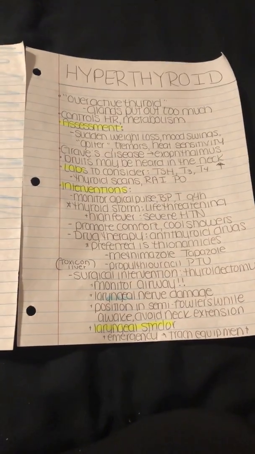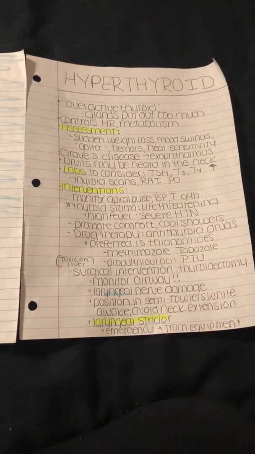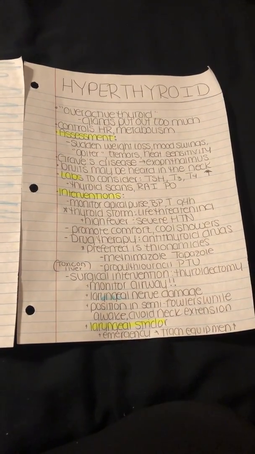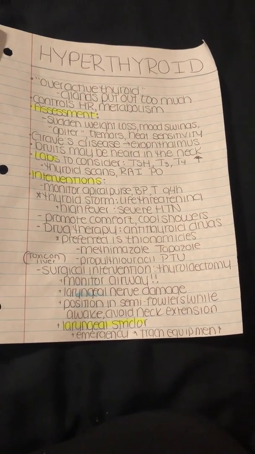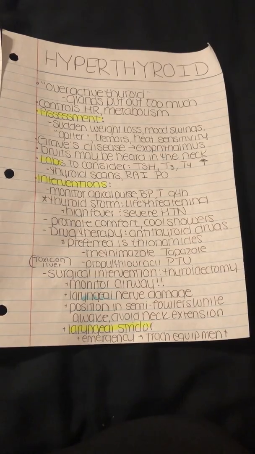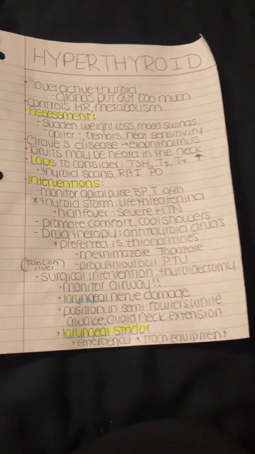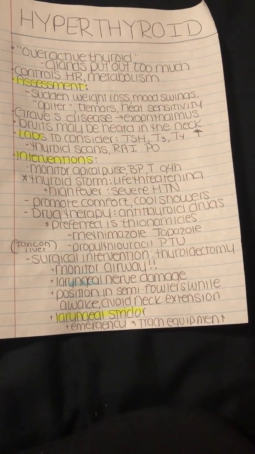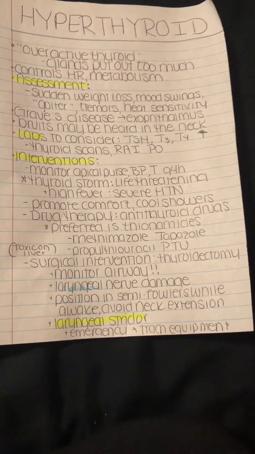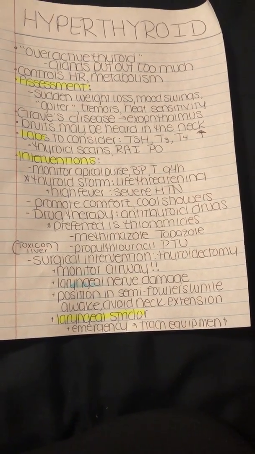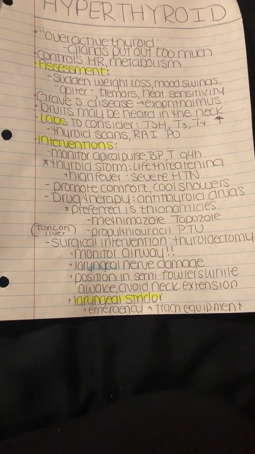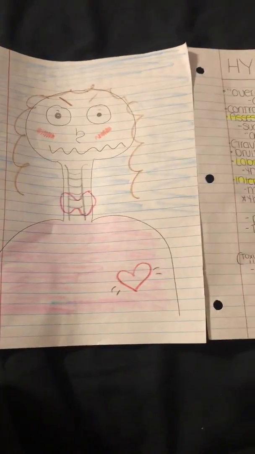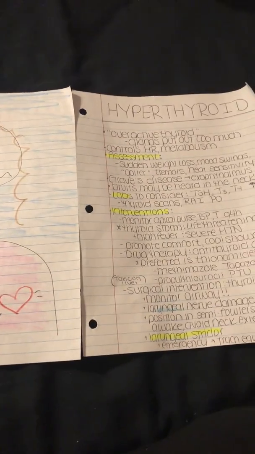And then there's also going to be some drug therapy. So we're talking about anti-thyroid drugs. So your preferred drug class is thionamides. Your first in line is going to be methimazole, which is the brand name Tapazole. That's the first one because your second one, PTU, is more toxic on the liver, so we don't want to have to put these patients through any more torture.